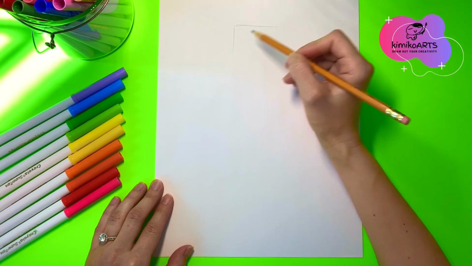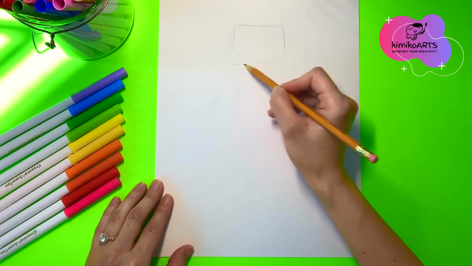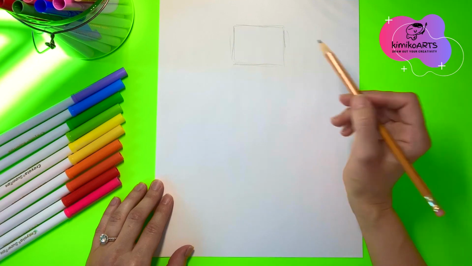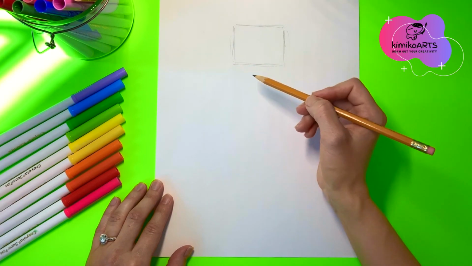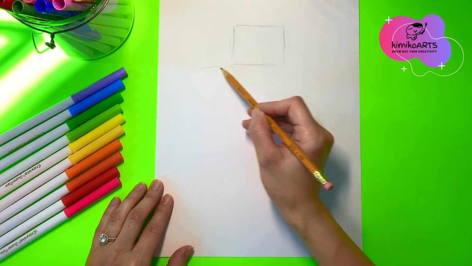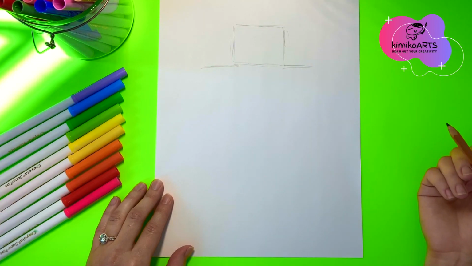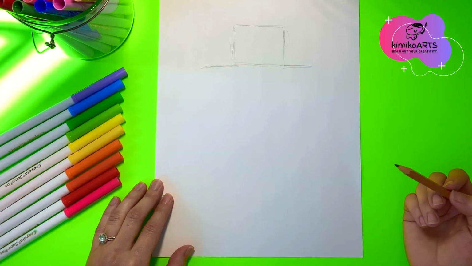Now, what basic shape do you think the head would be? I think it would be a rectangle. So you're going to make a rectangle for the head close to the top of the page. Then we're going to be drawing two lines coming out that are your Minecraft character's big broad shoulders.